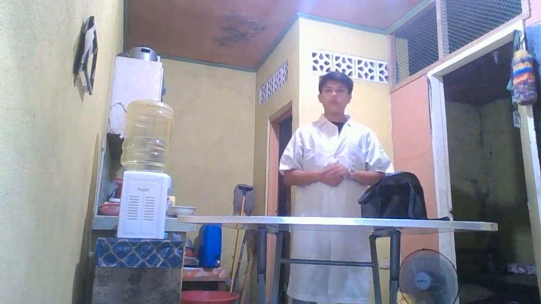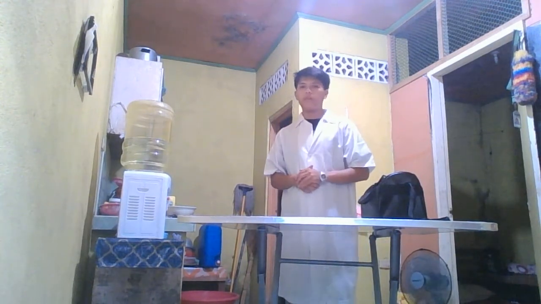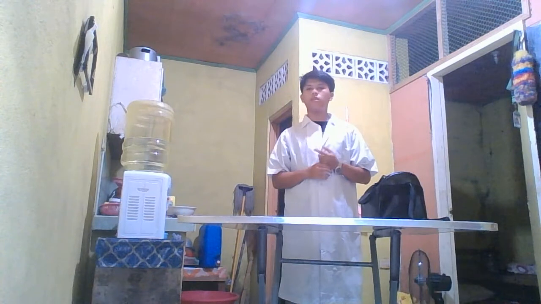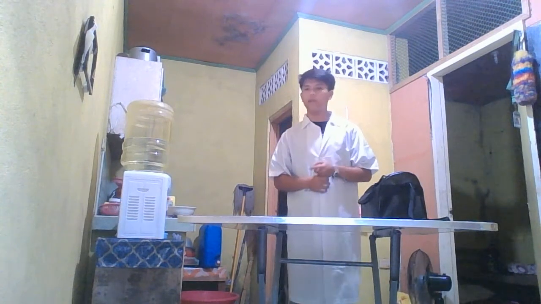So for our next procedure is, ask for a basin of water and a glass of water if the faucet is not available. Place this outside of the working area. So the rationale is to prepare for hand washing.